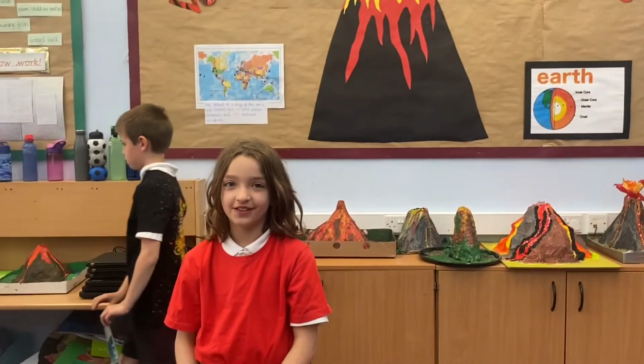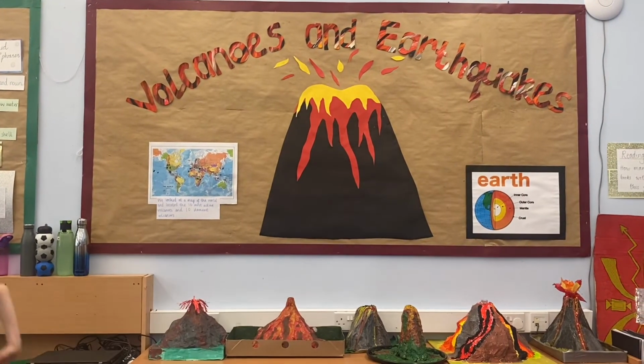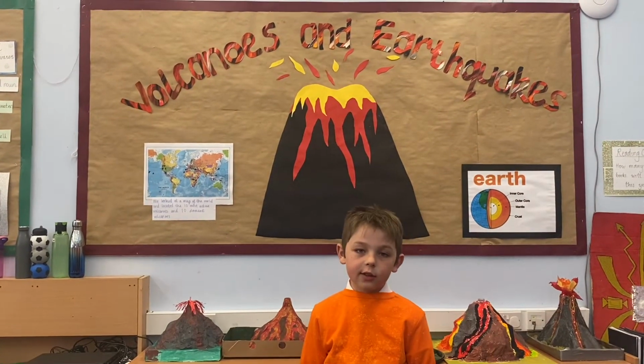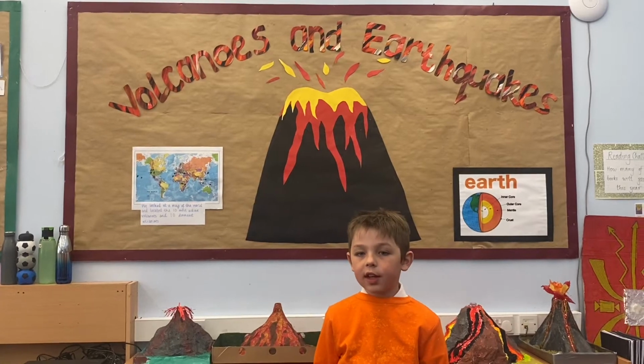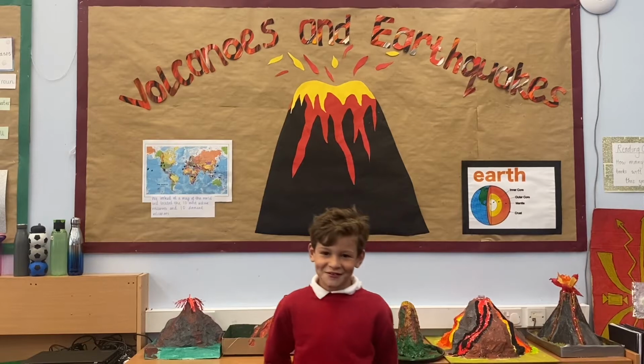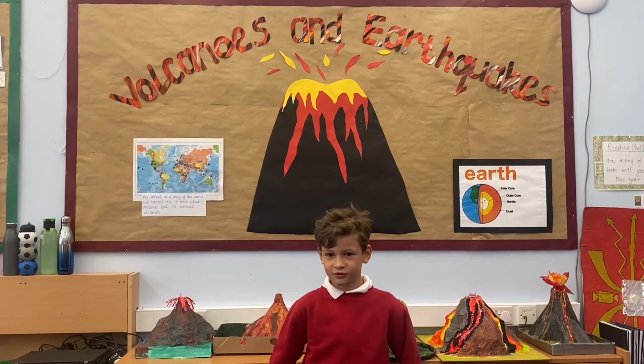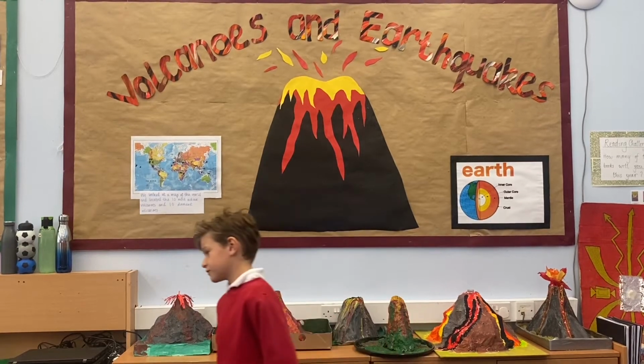First you get under something strong like a table. Try and stay away from windows. Finally, stay inside, do not try and run out of the building during strong shaking until it completely stops. Not all earthquakes cause disruption or make you take cover. Some are harmless, it all depends how strong the earthquake is.